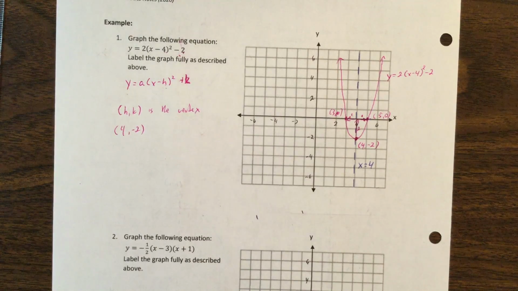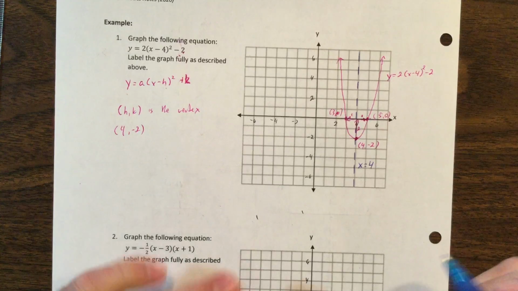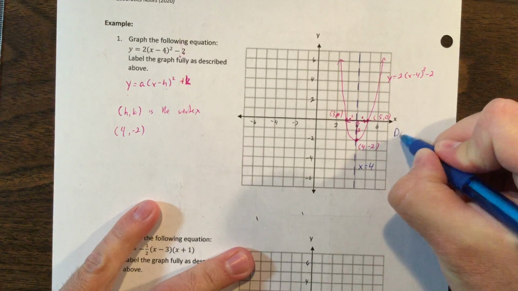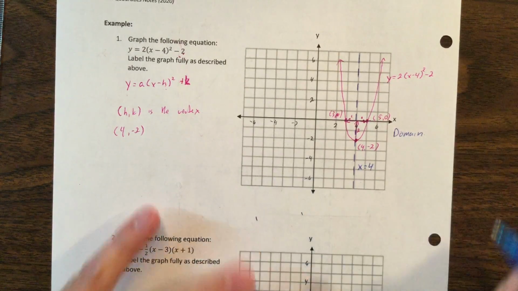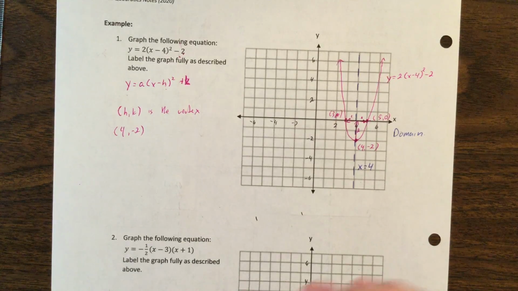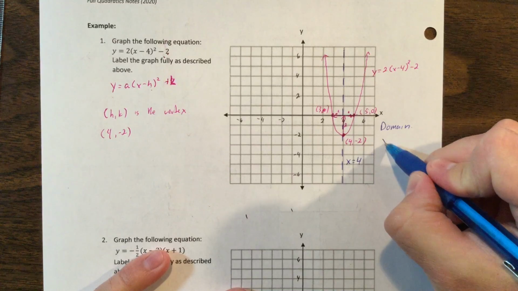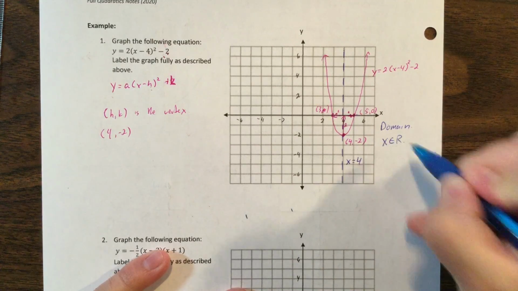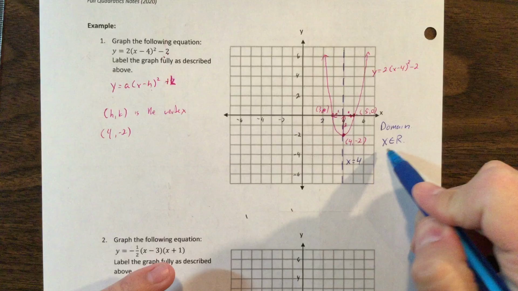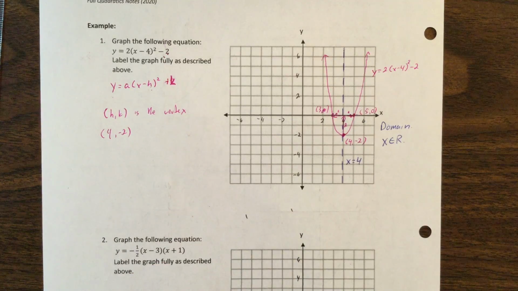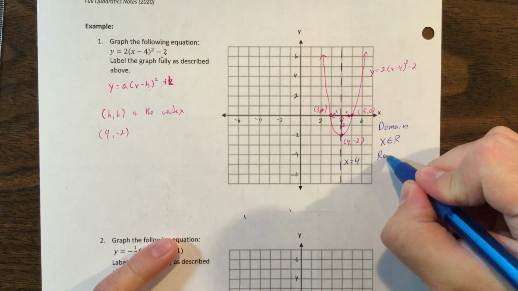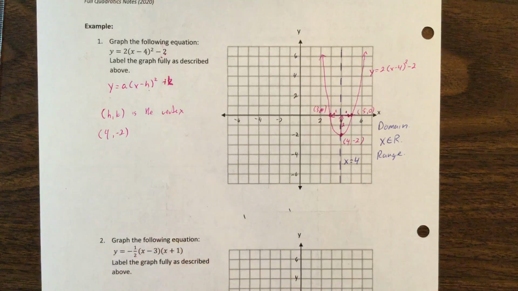And the last thing we want to make sure we label is our domain and range. We're going to go through some more practice with this in our next lesson. But for now, domain: all x values are possible, so x is a part of all real numbers. We went through that in linear inequalities, and we'll go through it again in a later lesson.